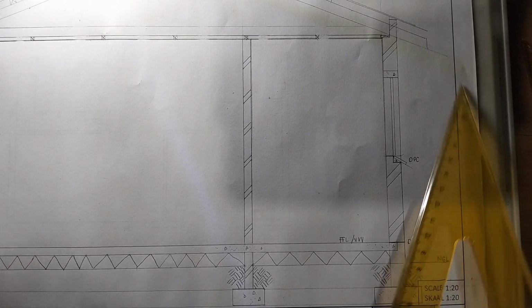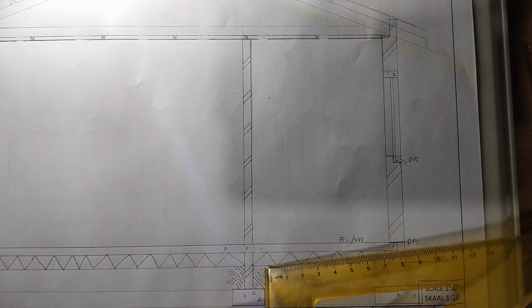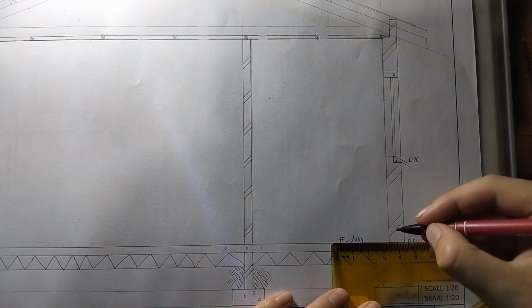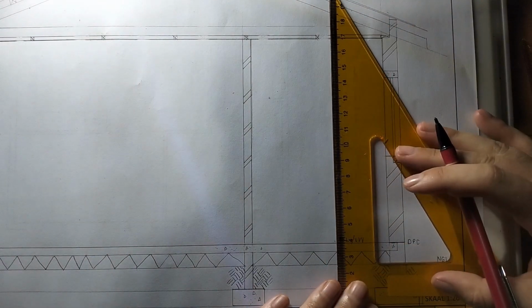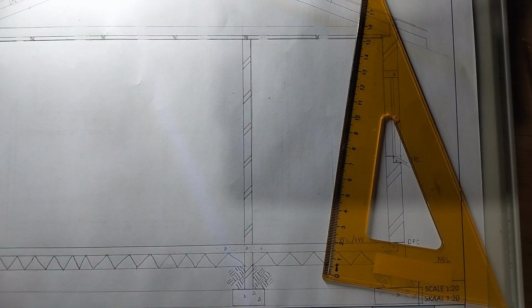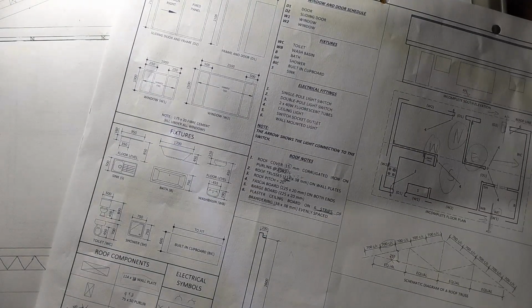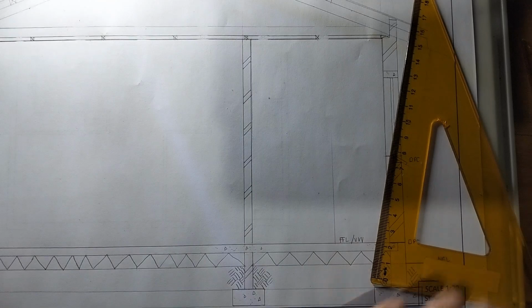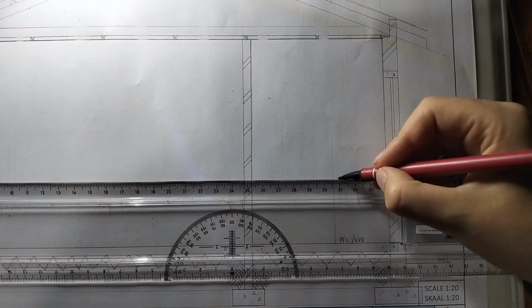So 700, this will be the width, so it's 35. So I'm just going to measure 35 up to the left, and then they say the height is 800. So 800 divided by 20, you'll get 40. So it's 40 millimeters upwards. Okay, and then you can draw that line.